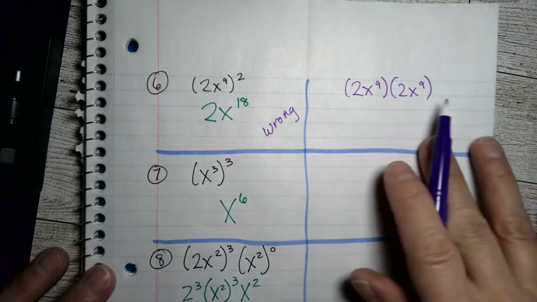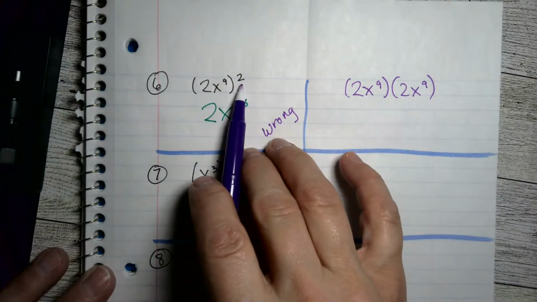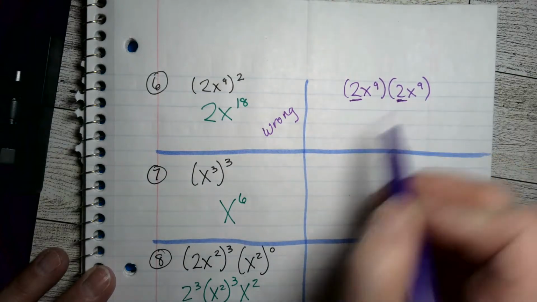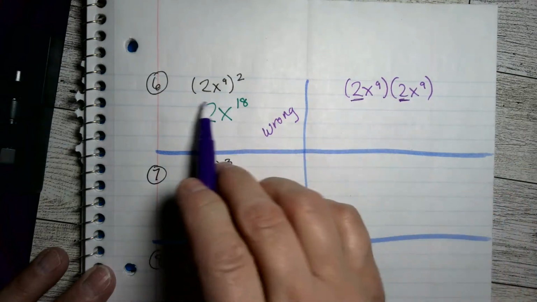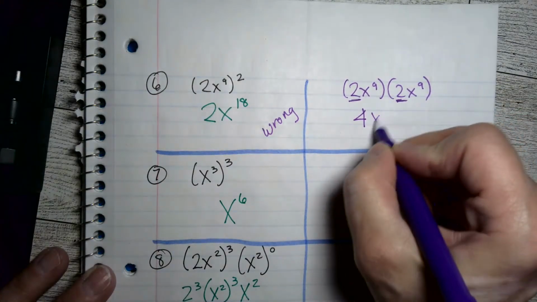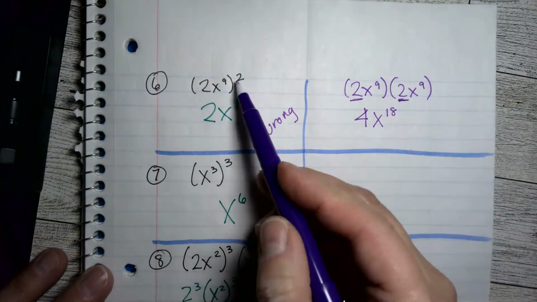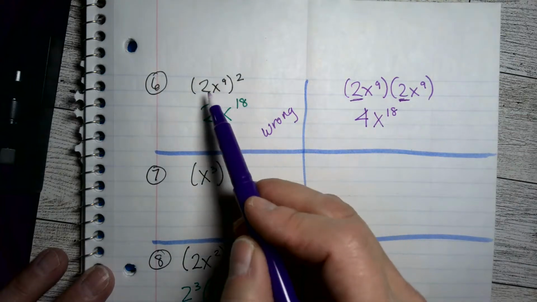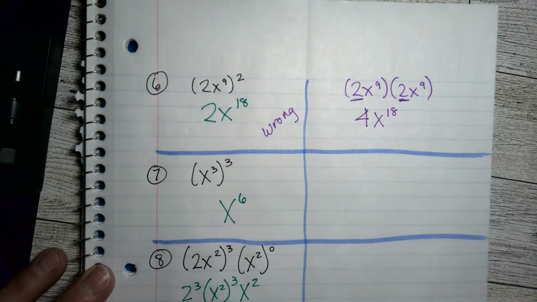But if you write it out like this without that exponent on the outside, maybe you can see what she did wrong. She forgot to square the 2 right here. So the answer is 4x to the 18th. She got the exponent right here, but she didn't apply that power to the number.